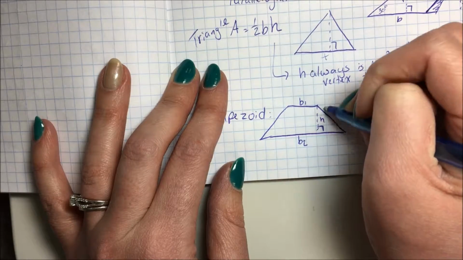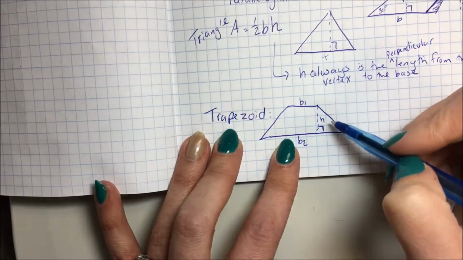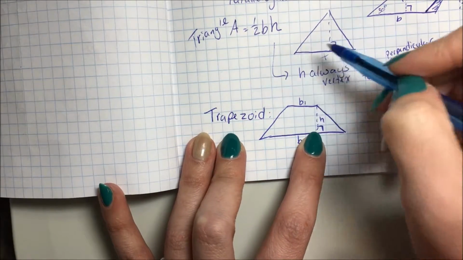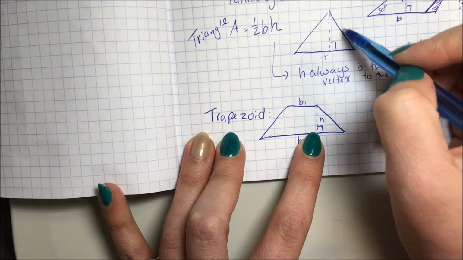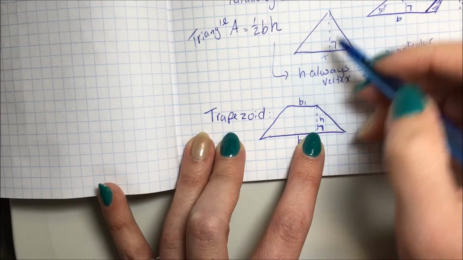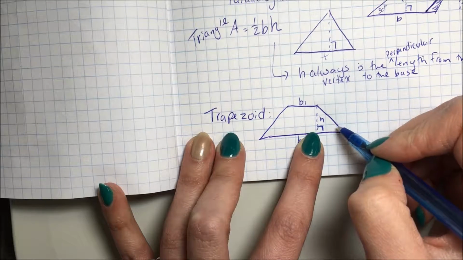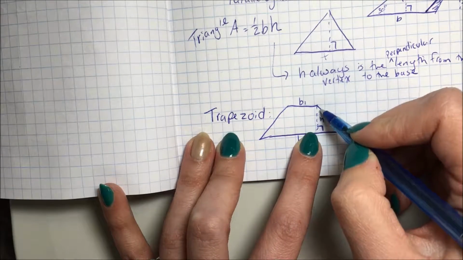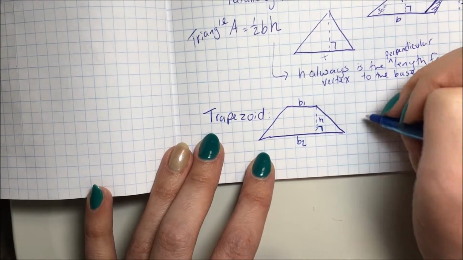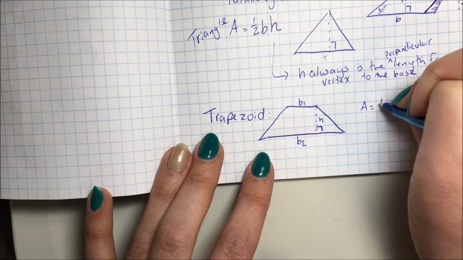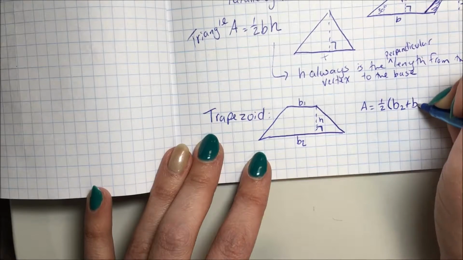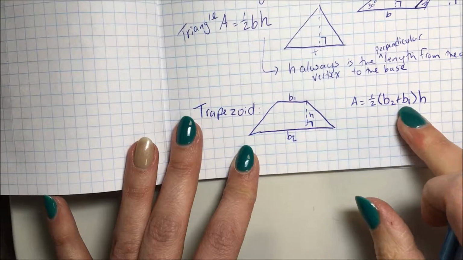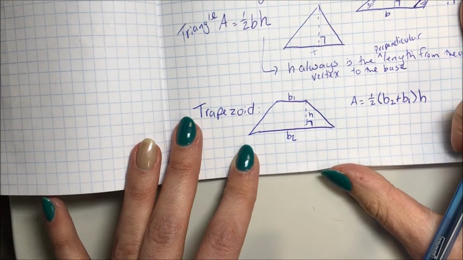It makes a right angle with the base. And again, guys, trig can come in here. Anytime you see a right angle, trig could be used. So they could end up telling you this angle right here and the length of this side, and you might have to find the height. Same down here. They might tell you this angle and maybe this length right here, and you have to find the height. The area of a trapezoid is 1/2 of the big base plus the little base times the height. 1/2 big base plus little base times height.